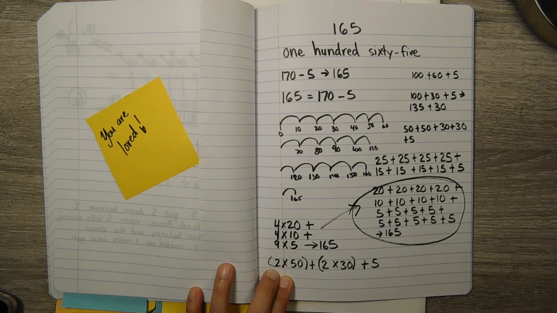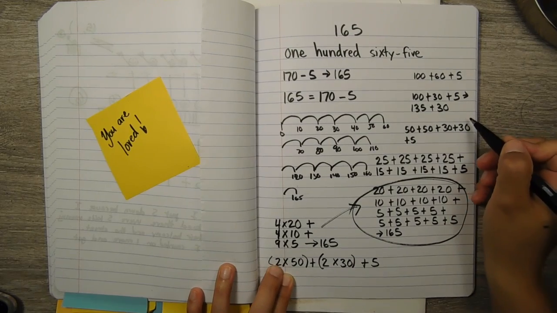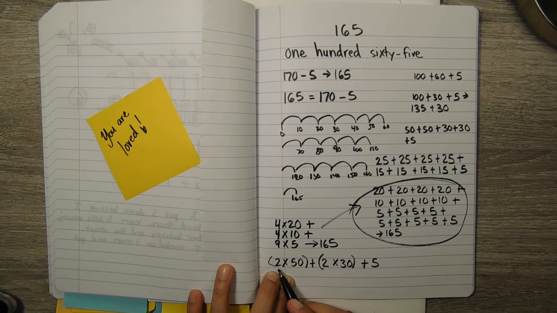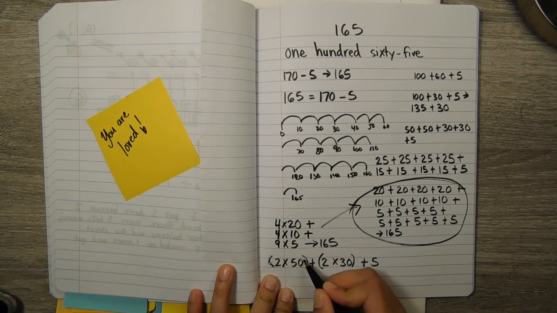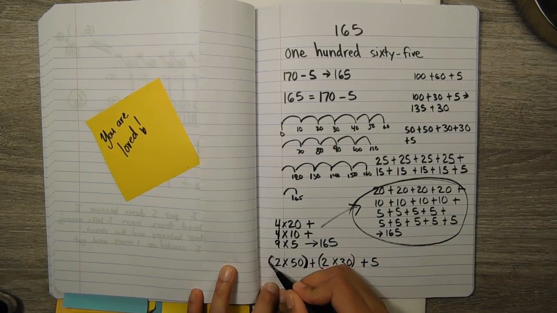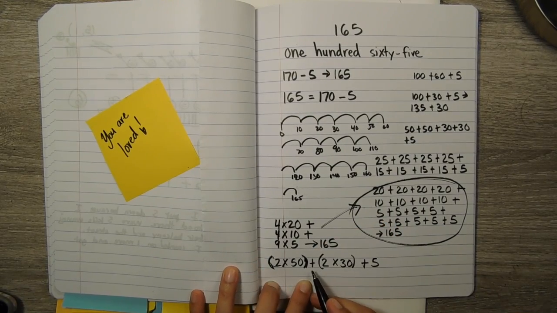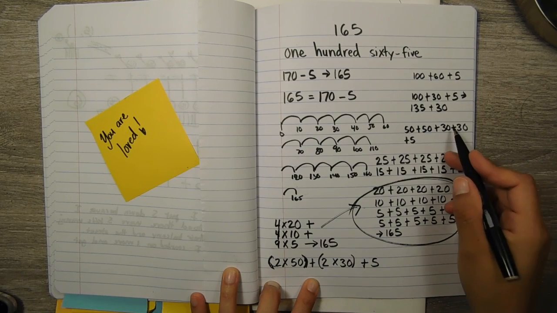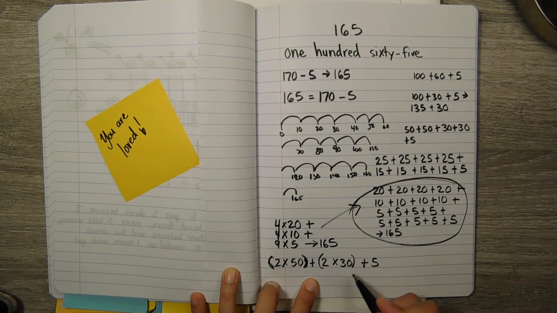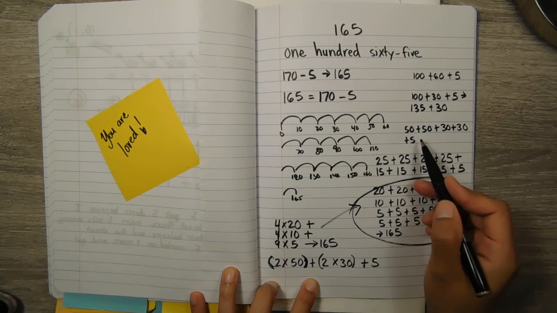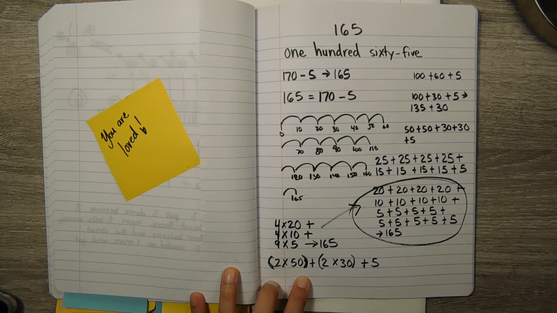And then I did something very similar with the work that I did right here. I saw 2 groups of 50, and I did these little parentheses to show that this is the first group that I added together, and 2 groups of 30. Again, I added these parentheses to show that was a group that I added together. And then I added the leftover 5. Did you do something similar? Did you do something different?